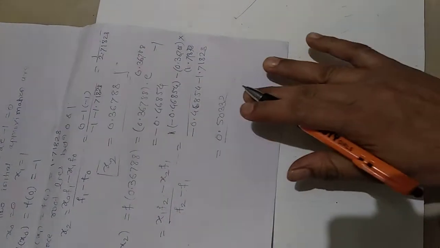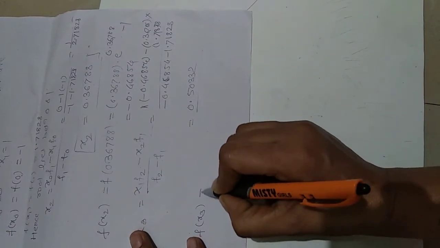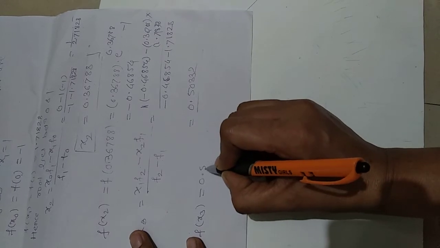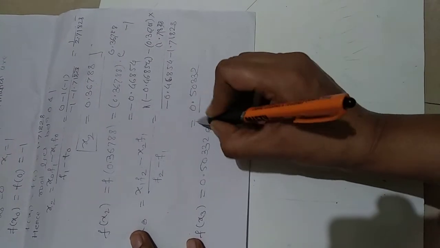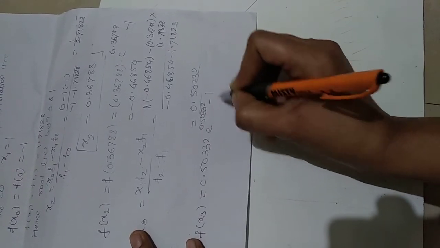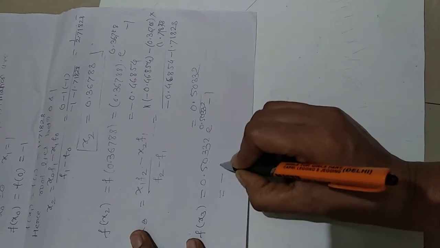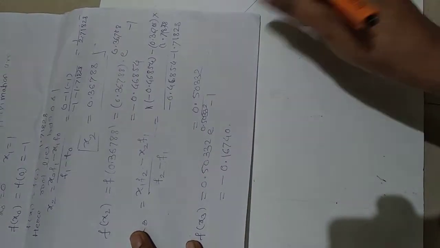Then find f of x3. f of x3 is equal to 0.50332 e to the power 0.50332 minus 1, that is equal to minus 0.16740.